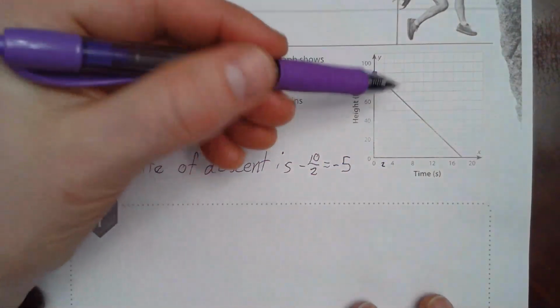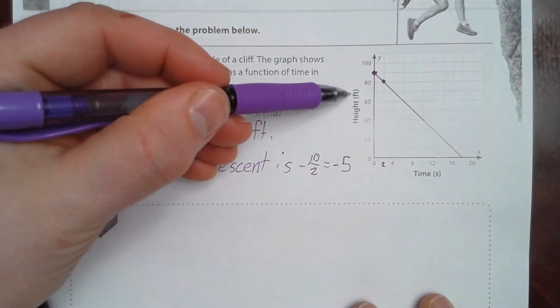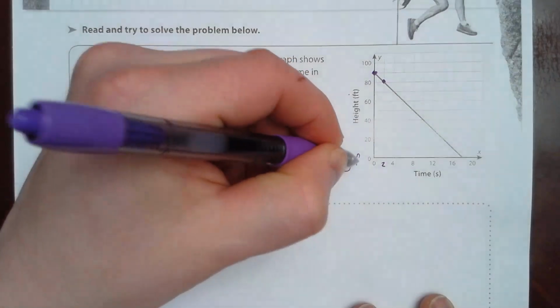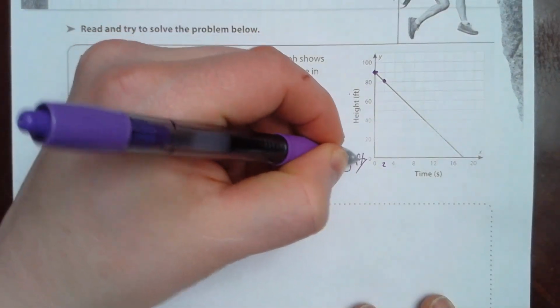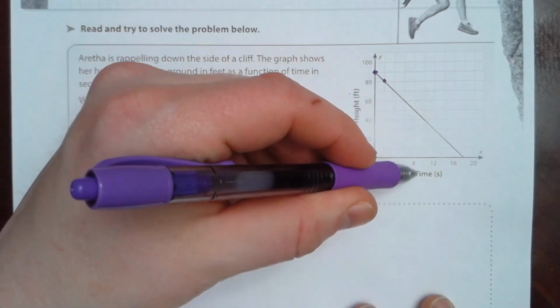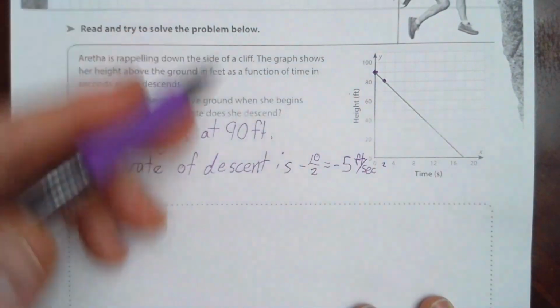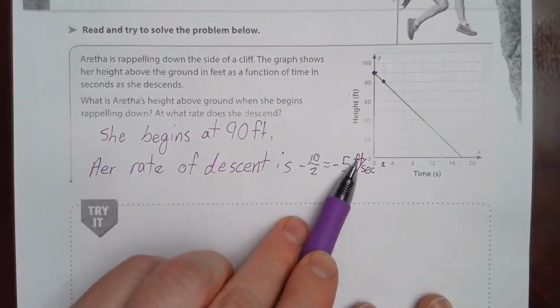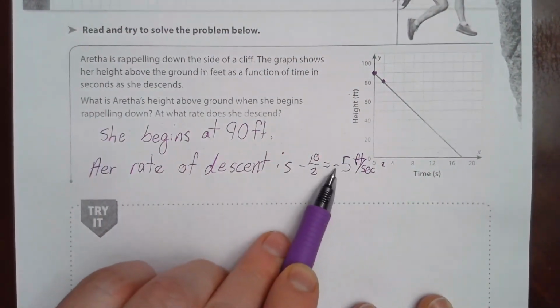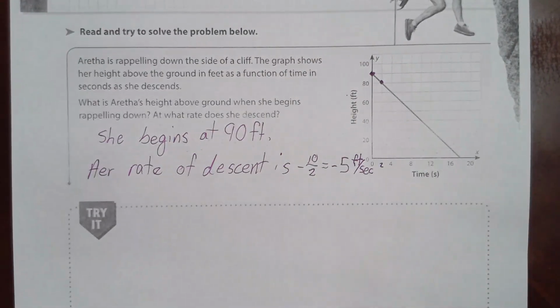Well, what did we describe our vertical change as? -5 feet over, what do we call our horizontal change? Our run. Well, that looks like it's in seconds. So she's descending 5 feet per second. Of course, she's going down. That's why it's negative. Okay, so let's use this information to write ourselves an equation now.